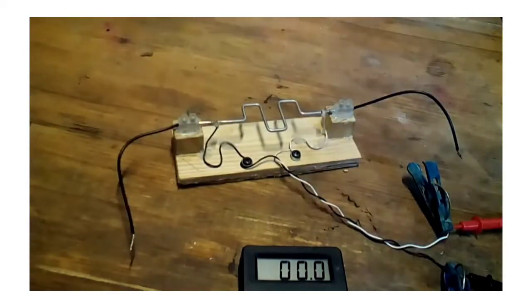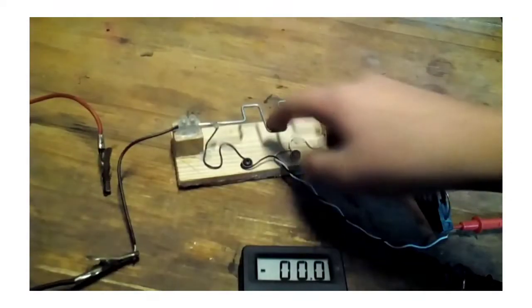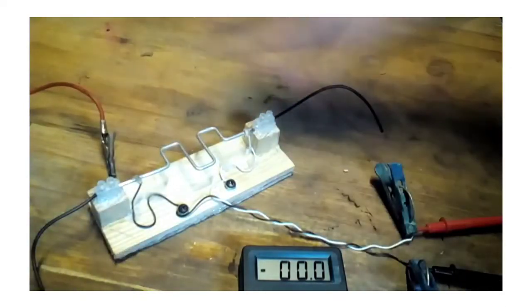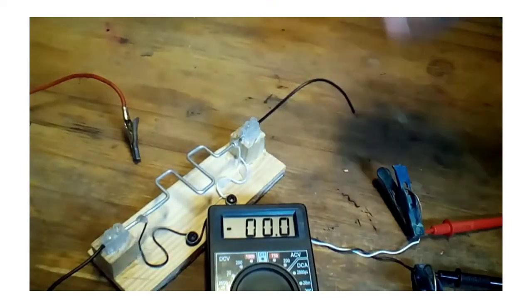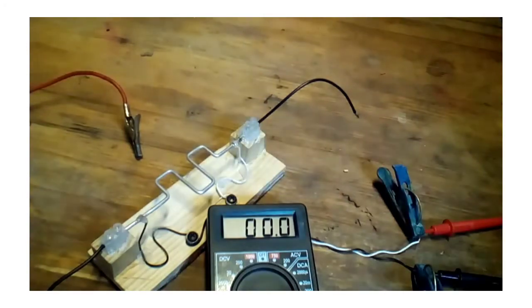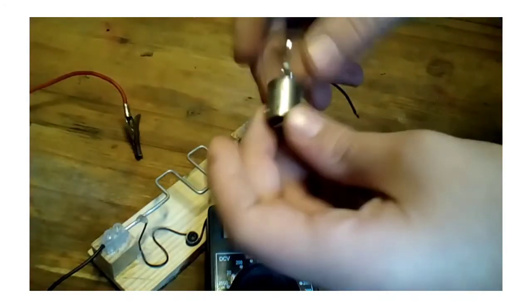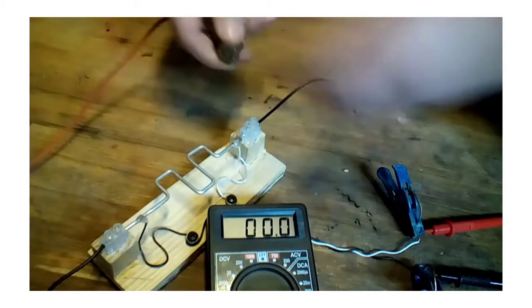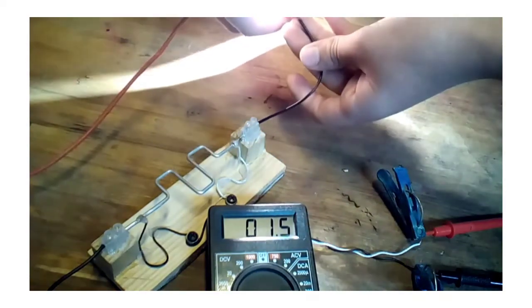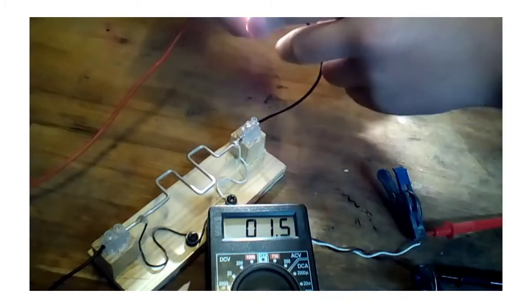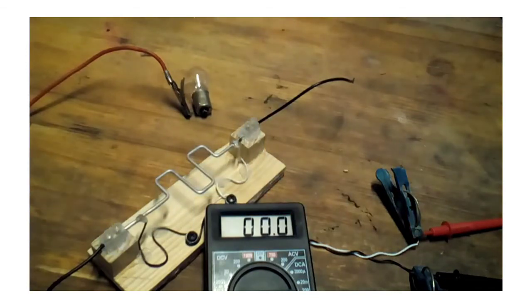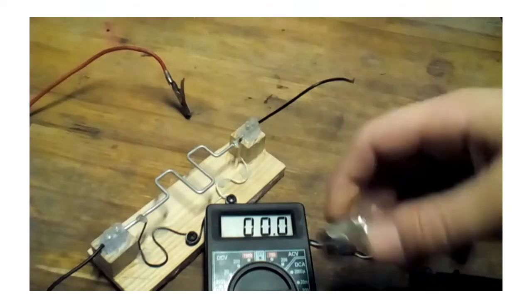So let me connect it. This is made for measuring high amperage. So I will test a regular 21 watt bulb, 12 volts. You see? It's drawing 1.5 amperes. It measured 1.5 amps, this bulb.